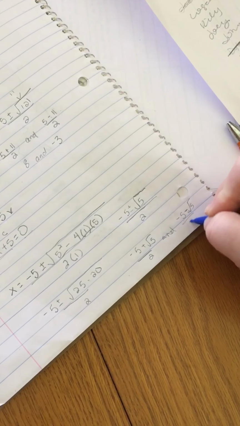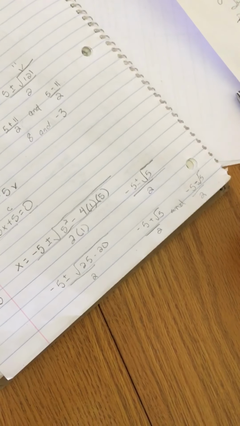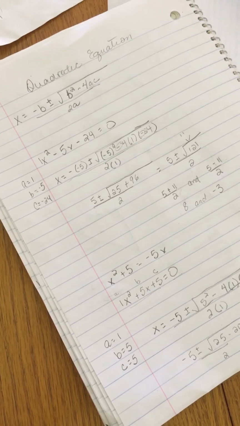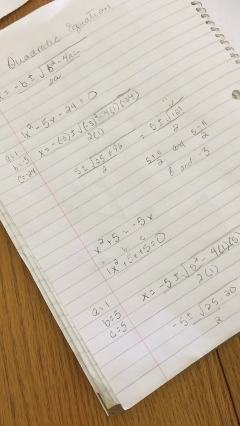of 5 over 2. Please do not turn it into a decimal. The high school will not accept decimal answers. Leave them as roots. That is how you do the quadratic equation. Please memorize it.